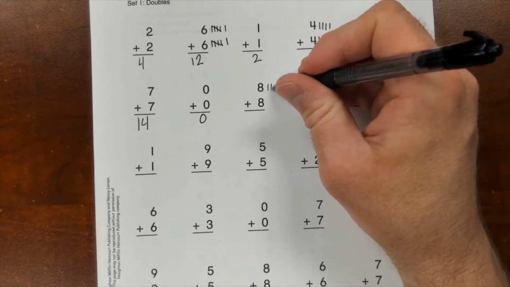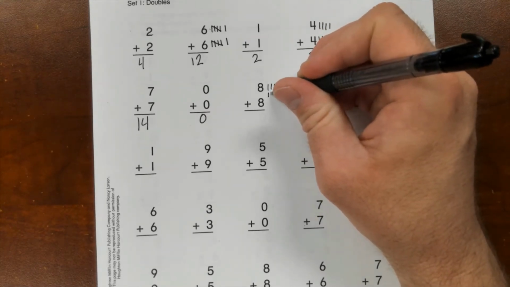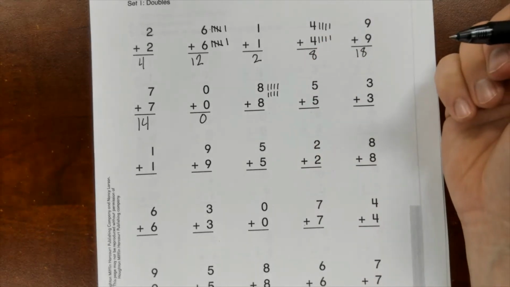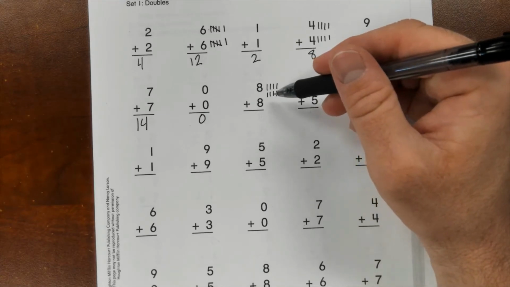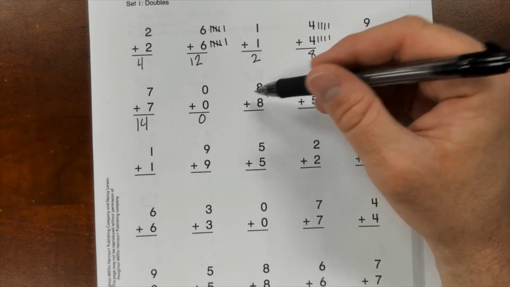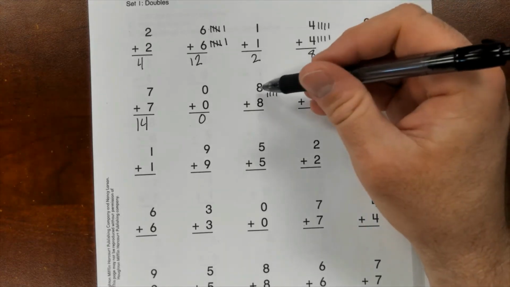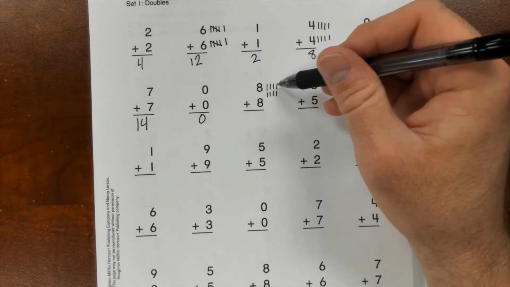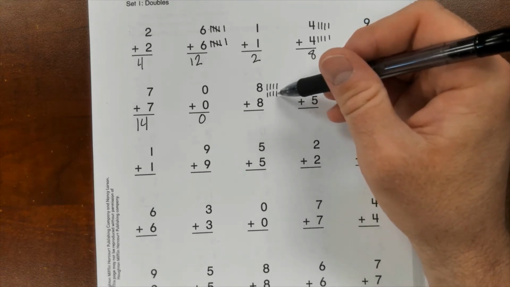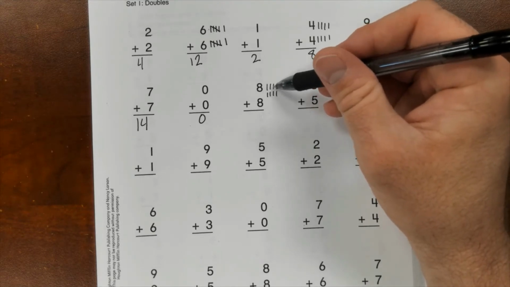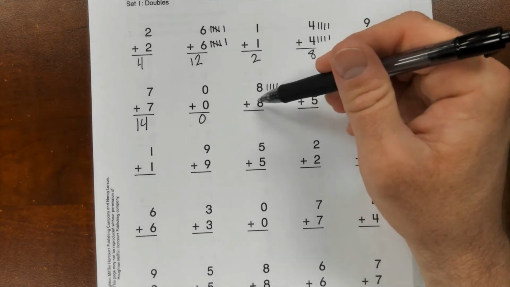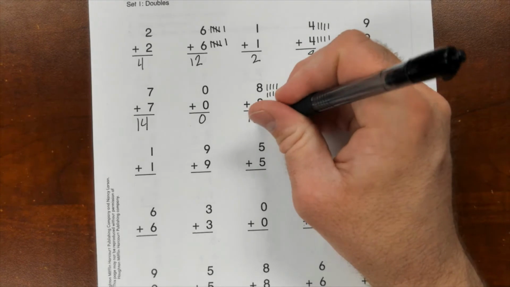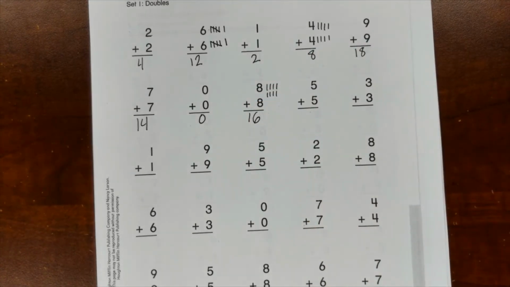We're going to make 1, 2, 3, 4, 5, 6, 7, 8. We made 8 tally marks. So we know we've got 8 here, and we're going to count them again to see how many 8 plus 8 is. If I want to know that I have 8, I'm going to go 1, 2, 3, 4, 5, 6, 7, 8. And then I'm going to keep counting again. So we're at 8. 9, 10, 11, 12, 13, 14, 15, 16. So 8 plus 8 equals 16.